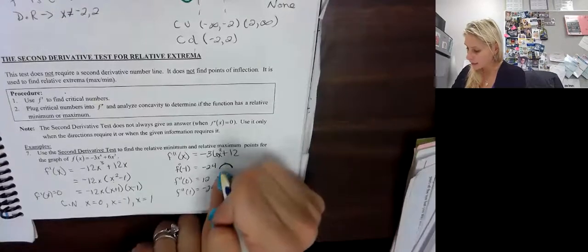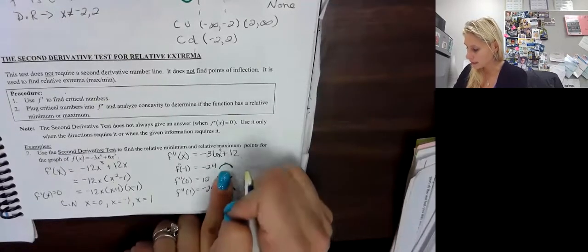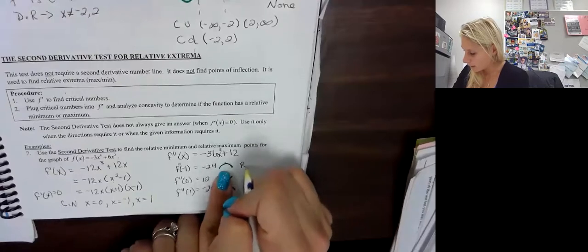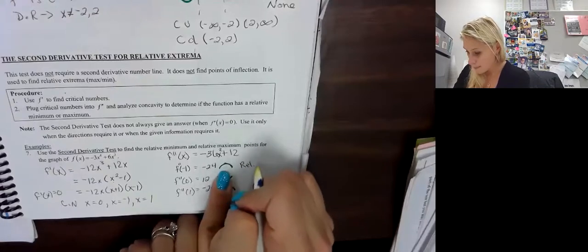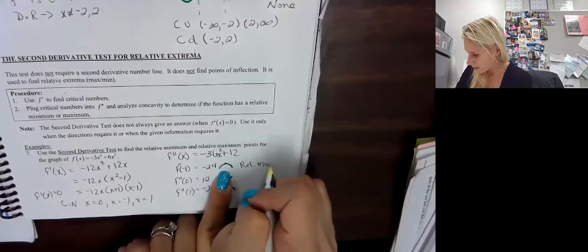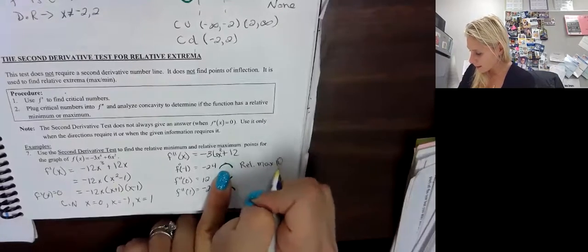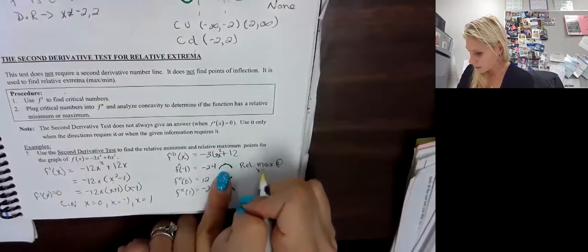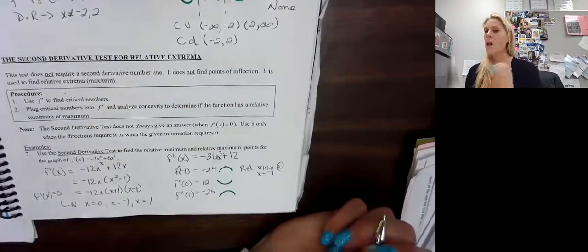Well, look at guys, it goes increasing to decreasing, meaning it's a relative max at x equals -1. Do we know what the whole coordinate is? No, but we do know it's a relative max.